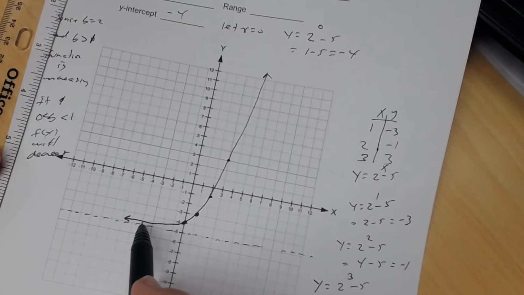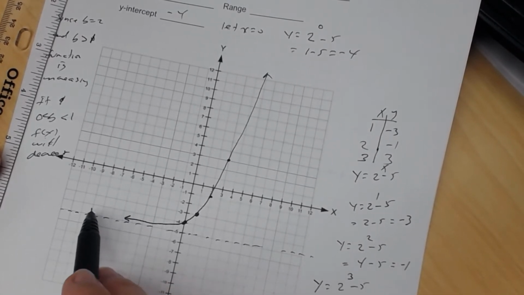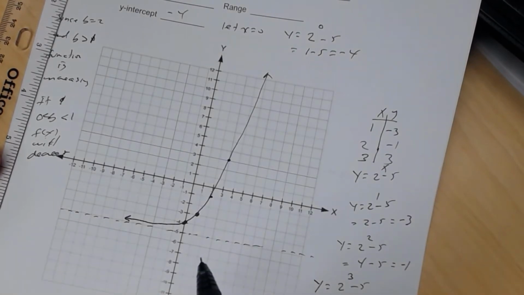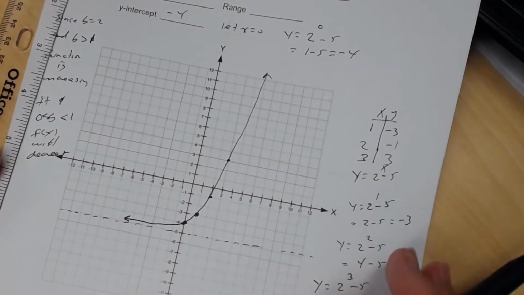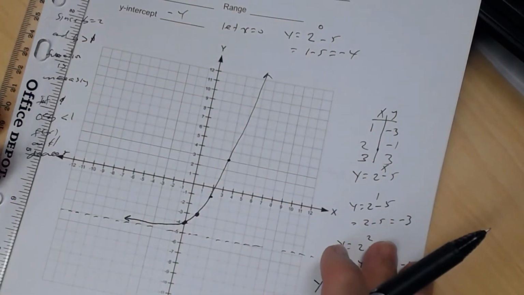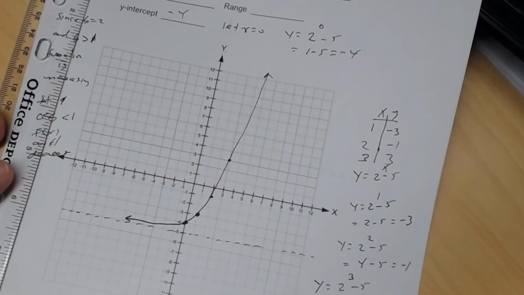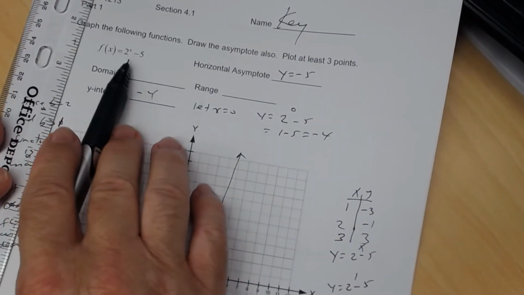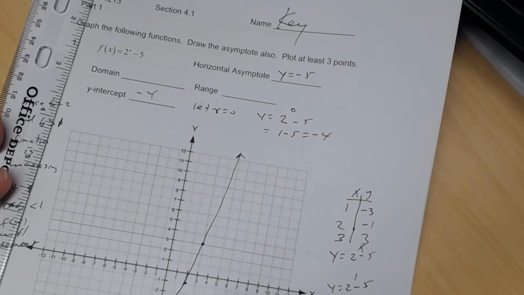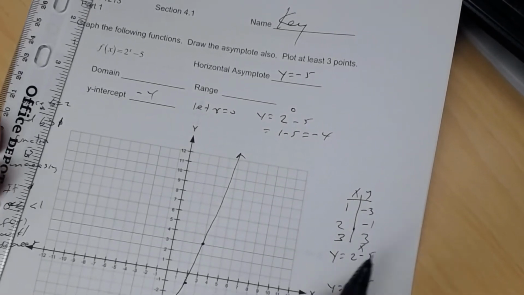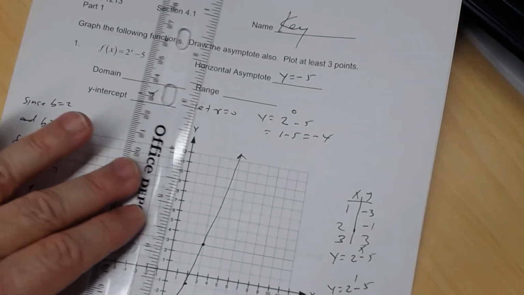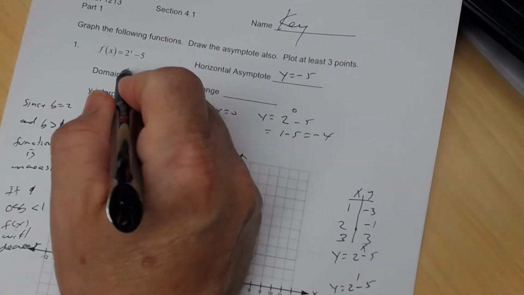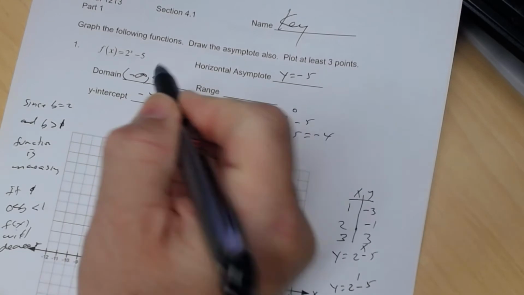So like negative 4.99, negative 4.999, negative 4.99999, and so on. It's getting closer and closer to negative 5 without actually being negative 5. This y value here will never be negative 5. It'll get close to it, but not be negative 5. So the domain then is from negative infinity all the way to infinity.